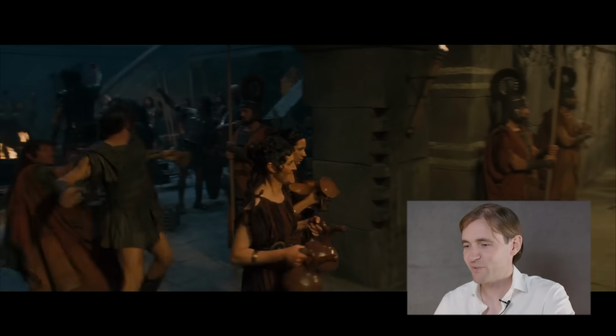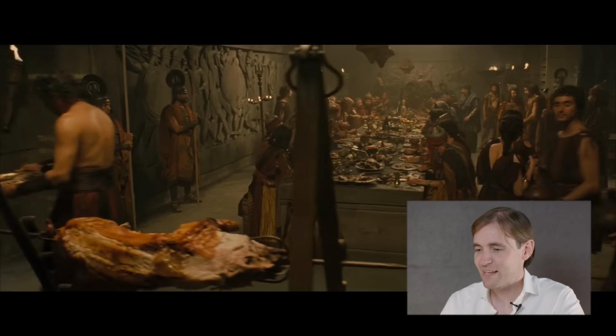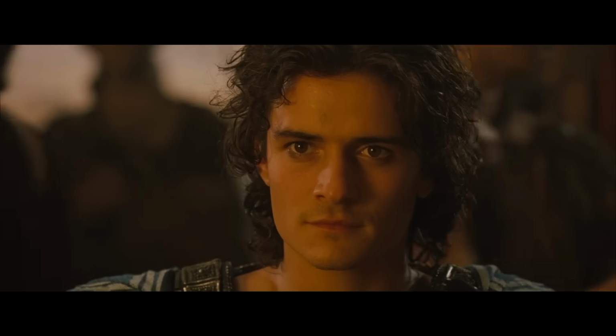So this is the fateful scene at Sparta in which we see the Trojans and the Spartans celebrating their new peace treaty. And then later on we find out that Paris, one of those princes, has in the meantime been developing an affair with Helen, wife of Menelaus, and is going to steal her away.